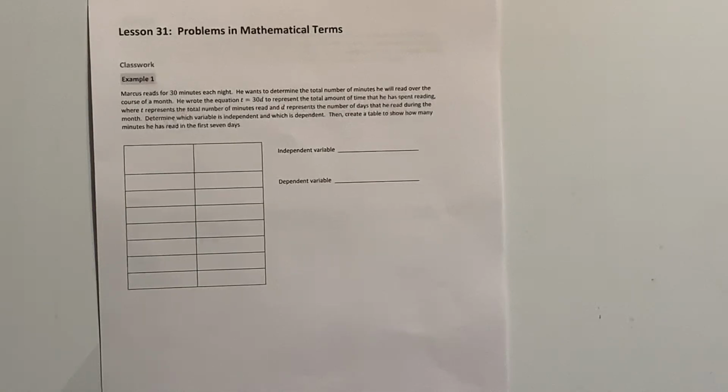All right, so today in this lesson, we are going to review independent and dependent variables. An independent variable doesn't change, it stands alone. You'll remember that from science. We talked a lot about that in science. And a dependent variable is changed by what happens with the independent variable.